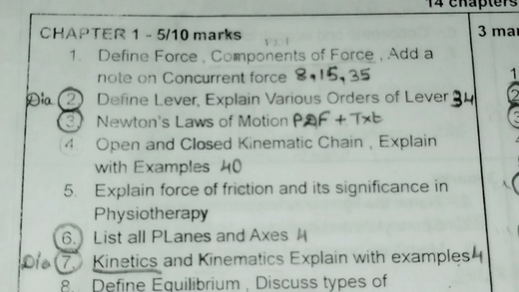In 5 or 10 mark questions, the first question is define force, components of force, add a note on concurrent force. The second question, define lever, explain various orders of lever. Third one, Newton's laws of motion. Fourth one, open and closed kinematic chain, explain with examples. Fifth one, explain force of friction and its significance in physiotherapy.